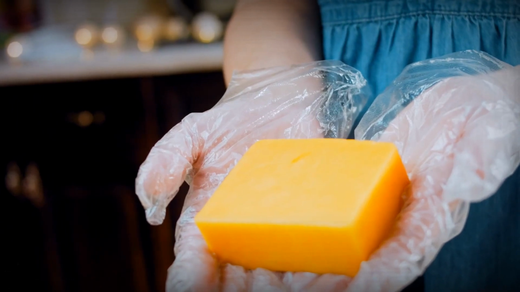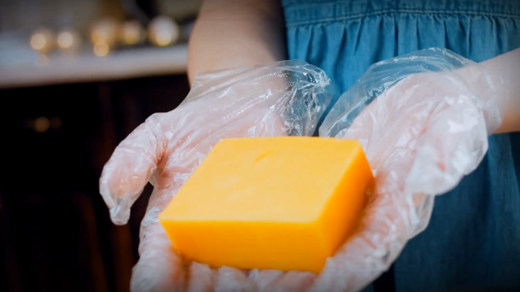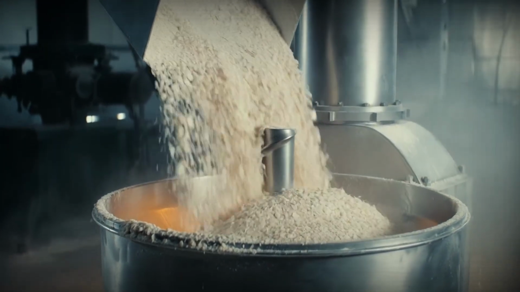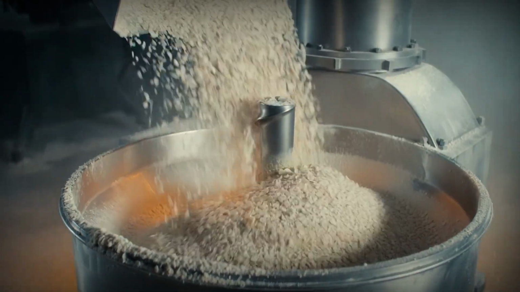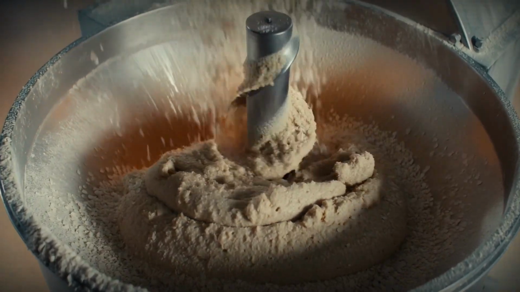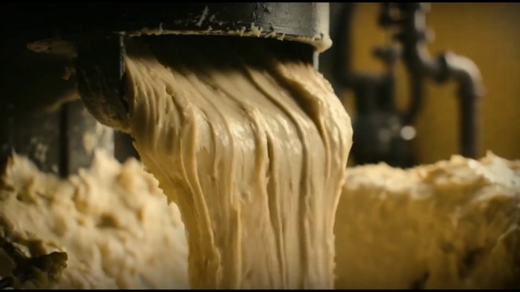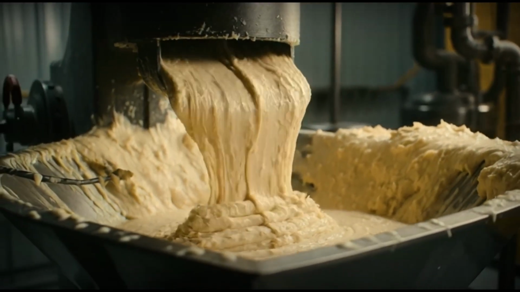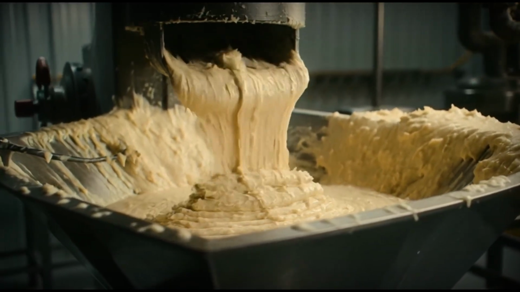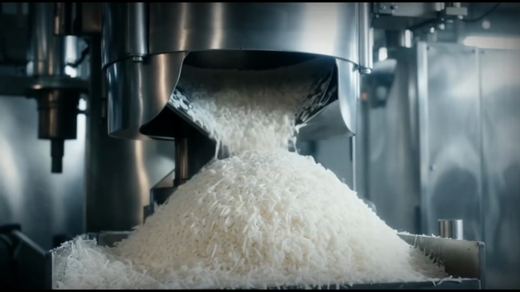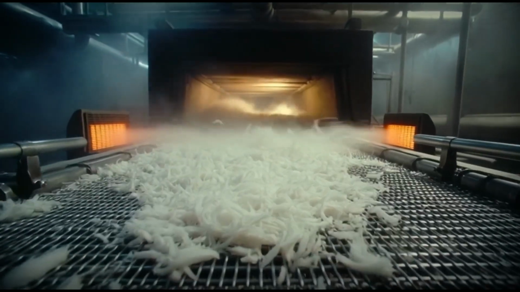Ever picked up a simple bar of soap and thought about what went into making it? It looks basic, but inside a factory, soap is the result of controlled chemistry, industrial engineering, and carefully balanced ingredients working together at scale. From raw oils to fragrant finished bars, the journey of soap is far more detailed than most people imagine. Let's go step by step through how soap is made in a modern factory, from raw materials to the final packaged product.